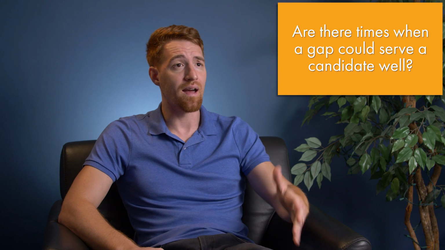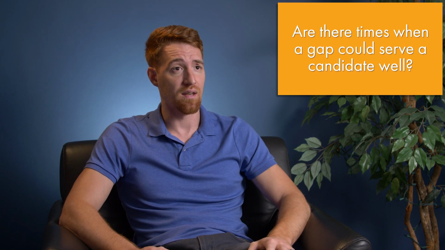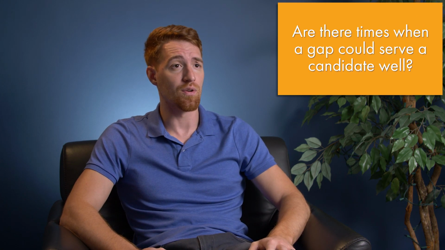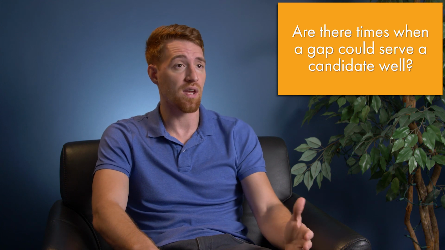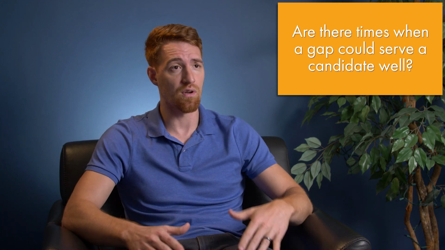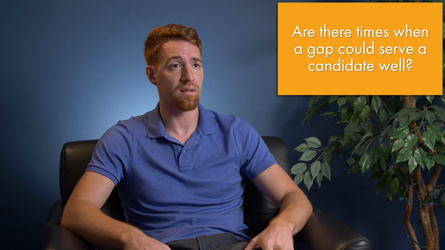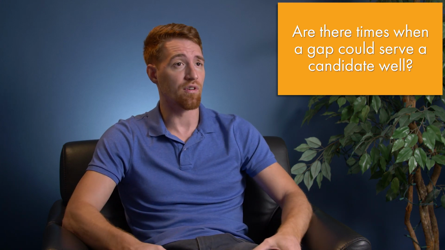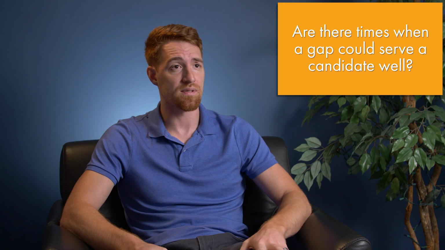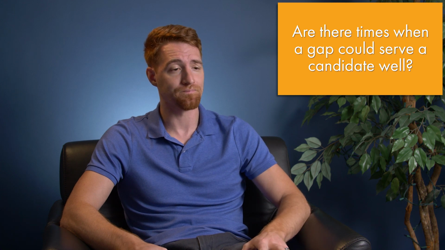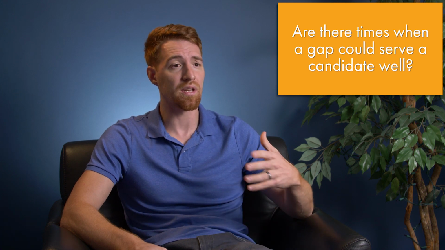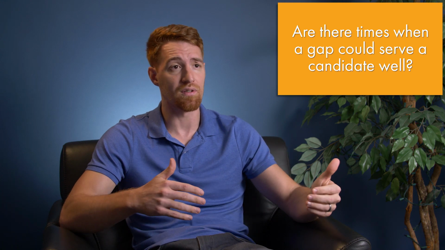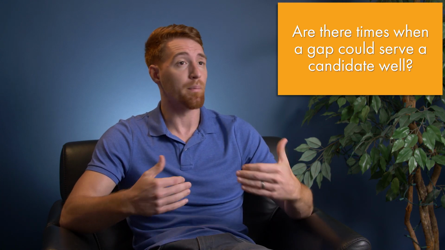I think there actually are times when a gap could potentially serve a candidate pretty well. A few examples would be continued education, changing career fields, going and doing self-improvement, taking workshops or classes, maybe not necessarily going to university to obtain new skill sets, but learning a new field, working both on a professional level to grow, but on a personal level.